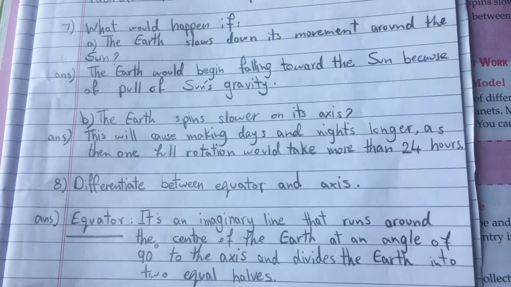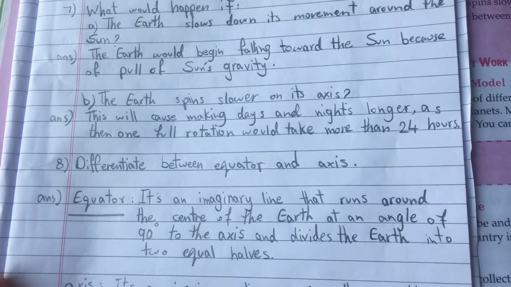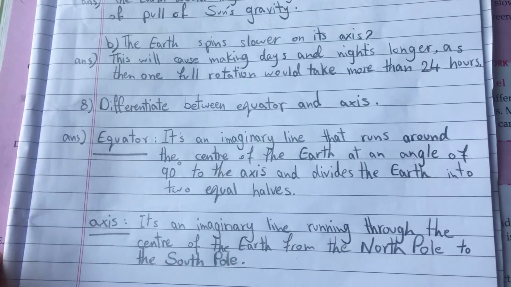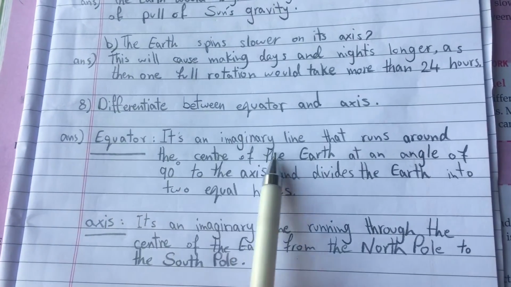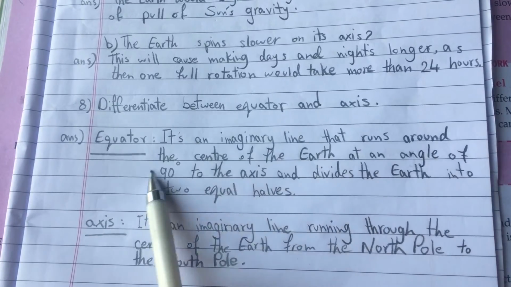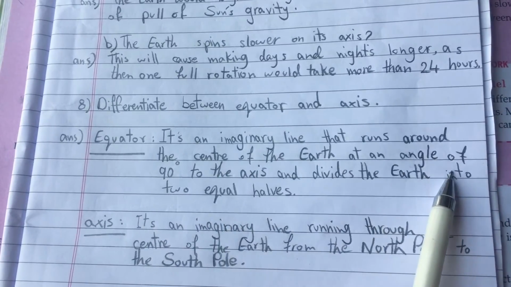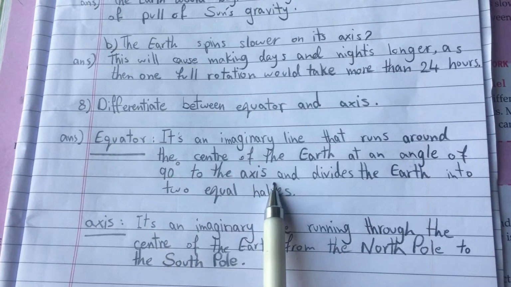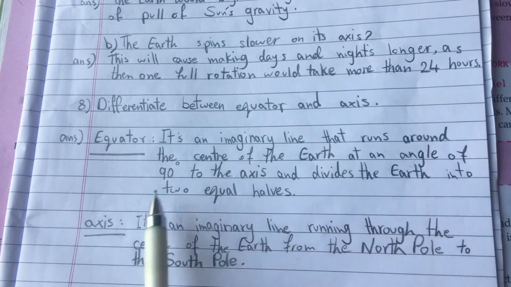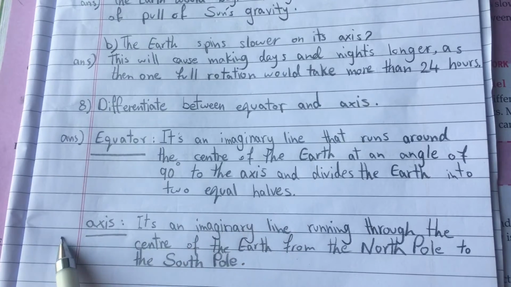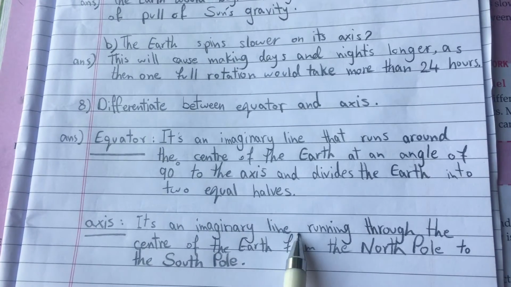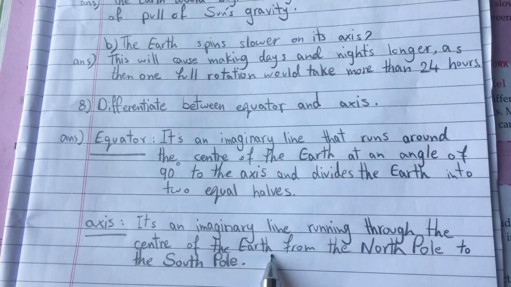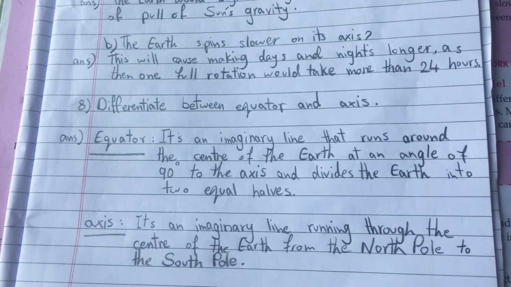Now, differences between equator and axis. Equator: it's an imaginary line that runs through the center of the earth at an angle of 90 degrees to the axis and divides the earth into two equal halves. But axis: it's an imaginary line running through the center of the earth from the North Pole to the South Pole.